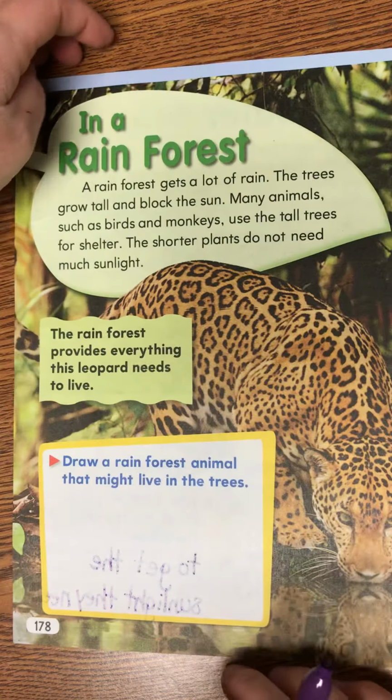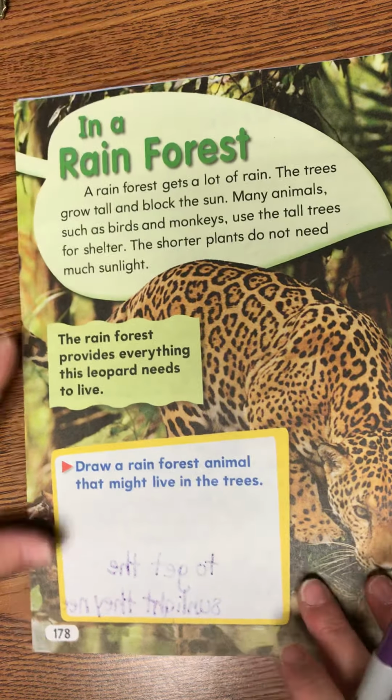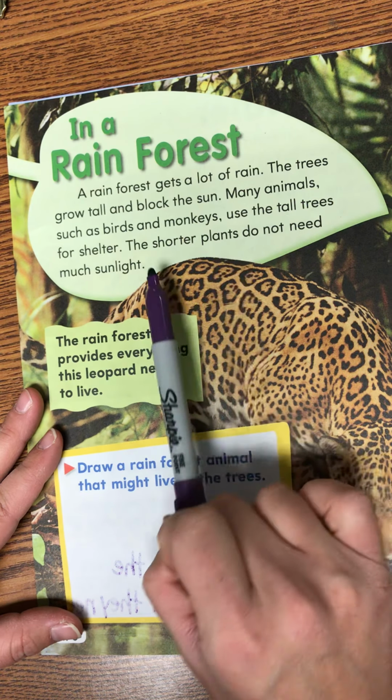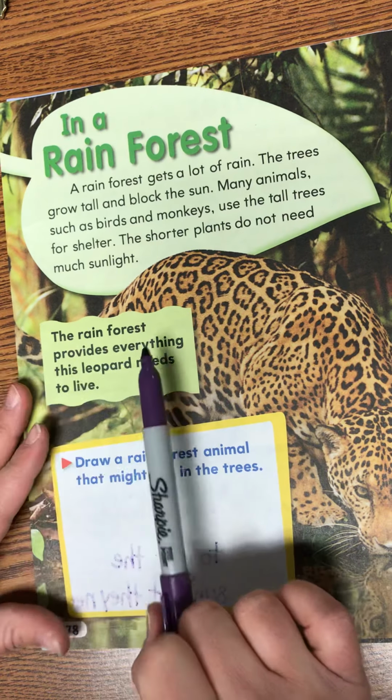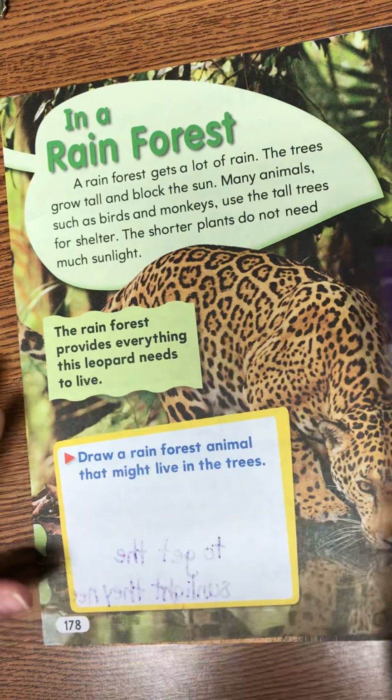All right, so I hope you got that all written. We're going to move on to the rainforest. It says, in a rainforest. A rainforest gets a lot of rain. The trees grow tall and block the sun. Many animals, such as birds and monkeys, use the tall trees for shelter. The shorter plants do not need much sunlight. The rainforest provides everything that this leopard needs to live.